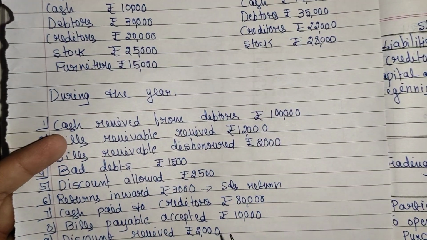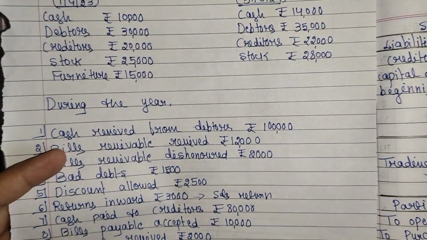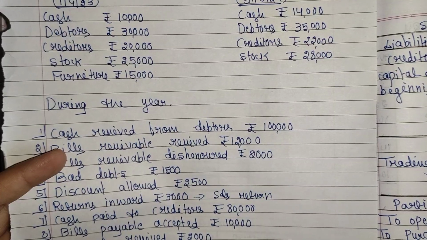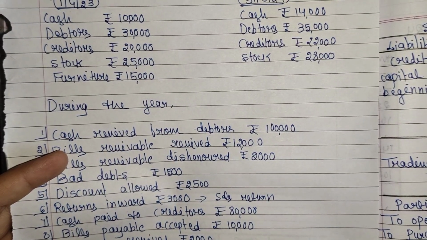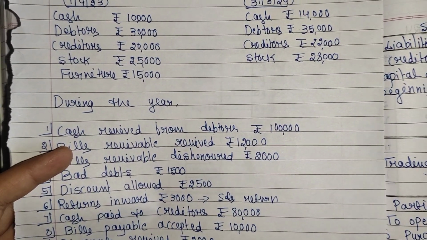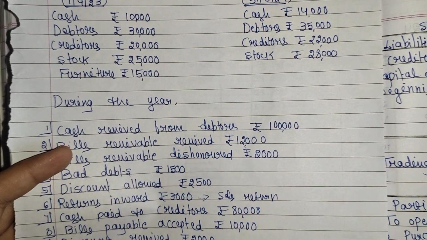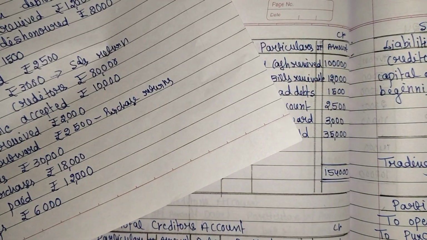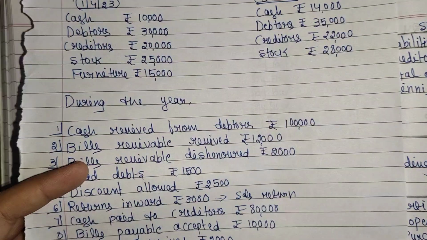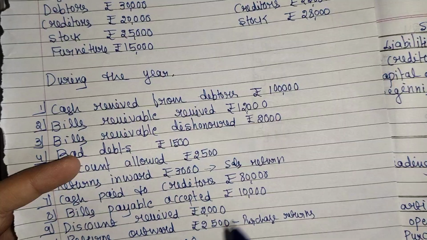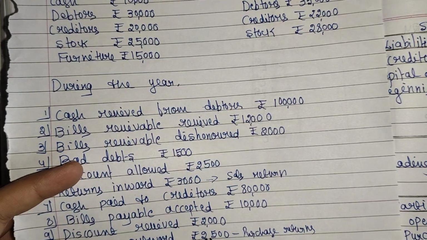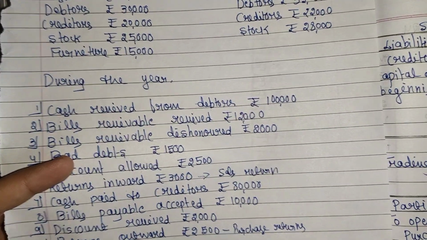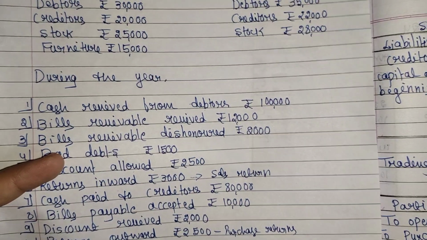And return outwards means purchase returns. Return outward means goods returned to supplier. Means amount payable reduces, on the debit side of the creditors account. And cash sales. Cash sales, that one we need to enter in the trading account.